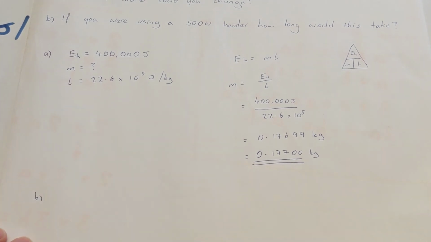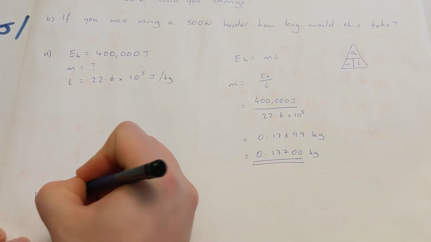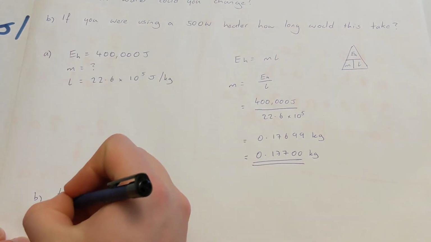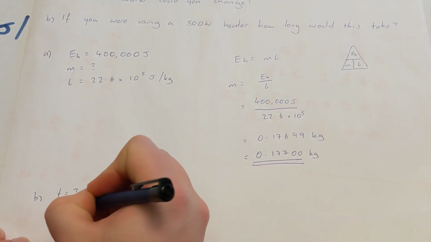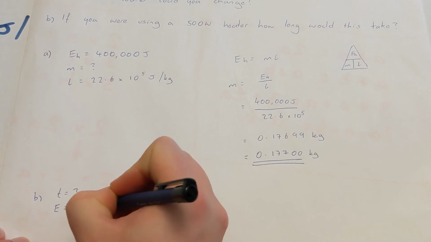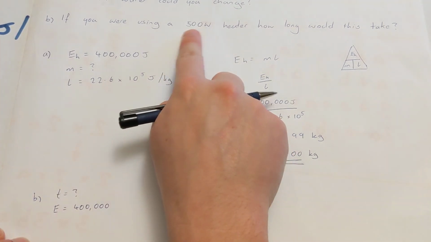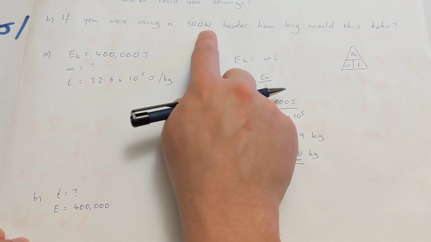So for part B, we're trying to find out a time. We know an energy, that's been told to us. An energy is 400,000. And we've also been told a power. Remember, watts measures power.